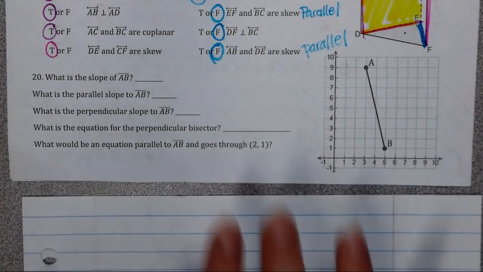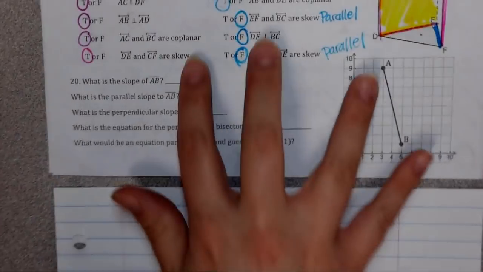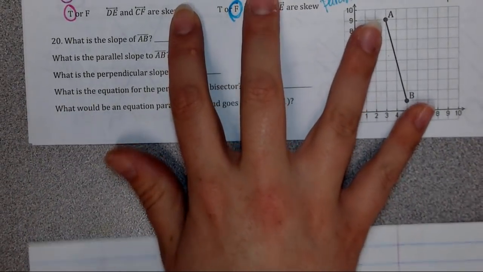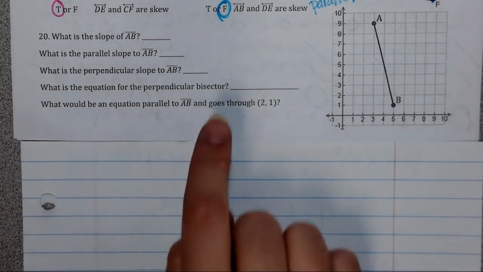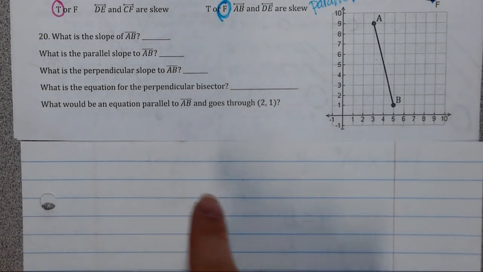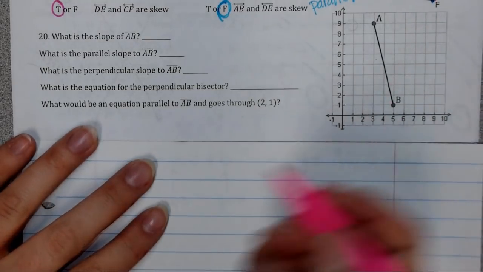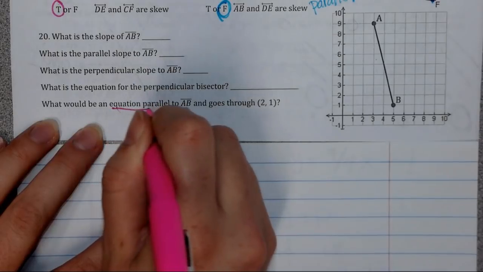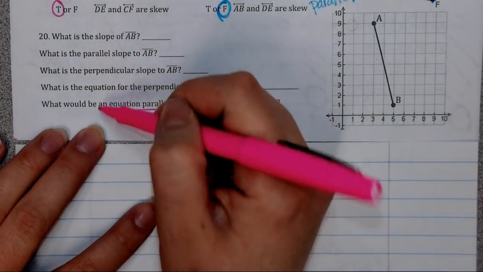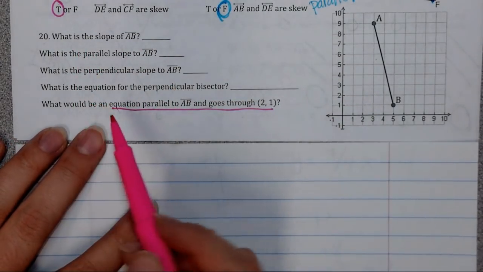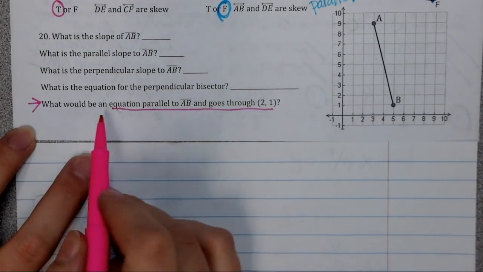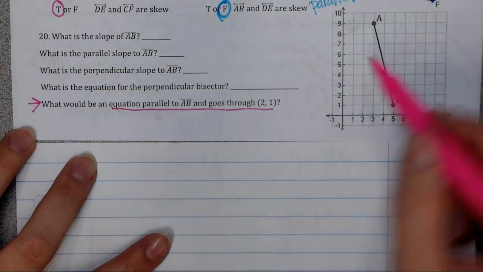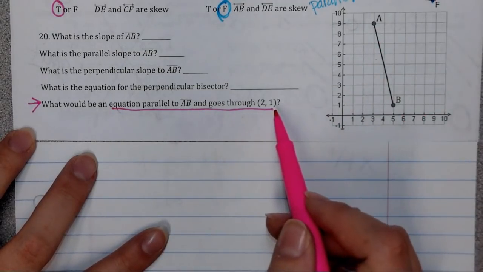Okay, so let me scoot this down so you can see better. Last problem, and you will have a problem on the test that's almost exactly like this. It's broken into several parts, but these are the several steps that you're going to have to do in order to get to this one, which is to write an equation that's parallel to AB and goes through the point (2, 1).